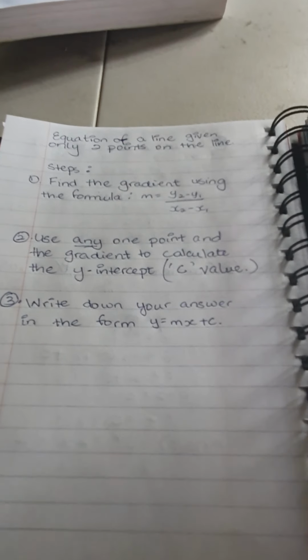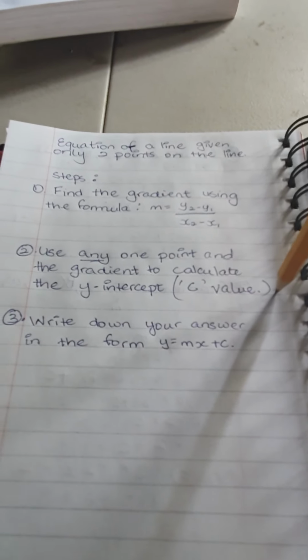Then the next thing we're going to do, after we work out our gradient, is use that gradient answer we got, and use any one of our points. It doesn't matter which one you use, as long as the working is correct, you're going to get the correct answer. Use any one of your points and work out the c value, like how we were working it out in the last video. If you can't remember that, you could just click on the last video, check it out, and then you could just come back. Right, so once we get our c value, remember we have our m value and c value, we write out our answer.